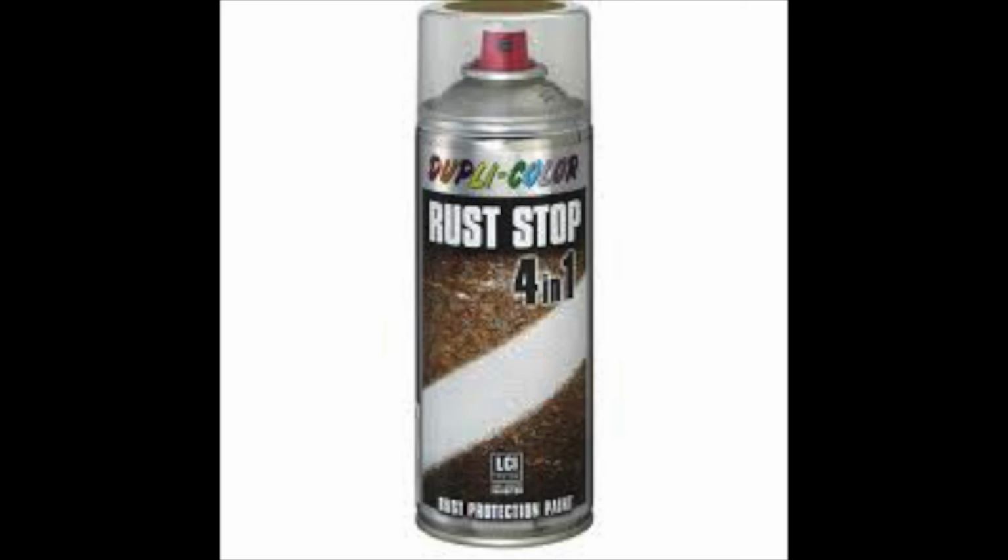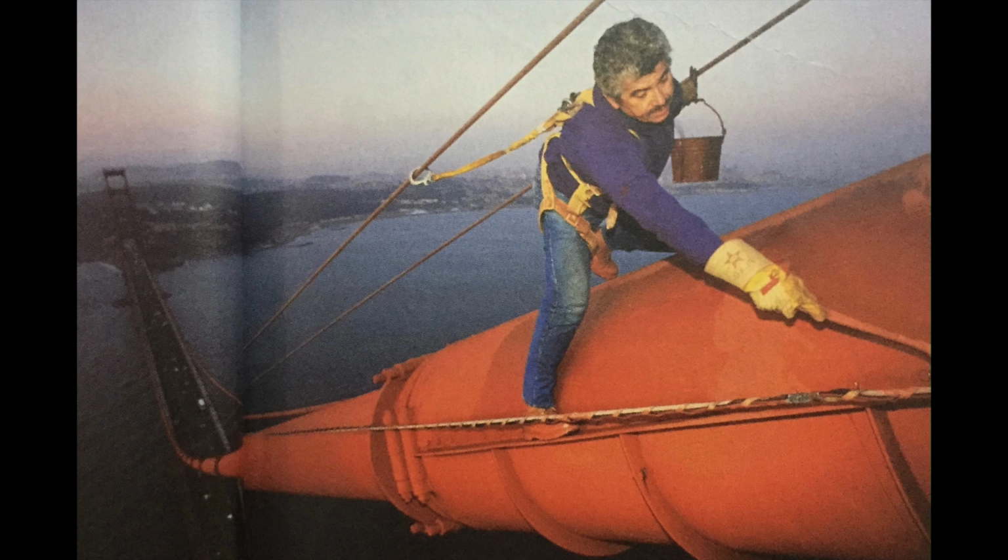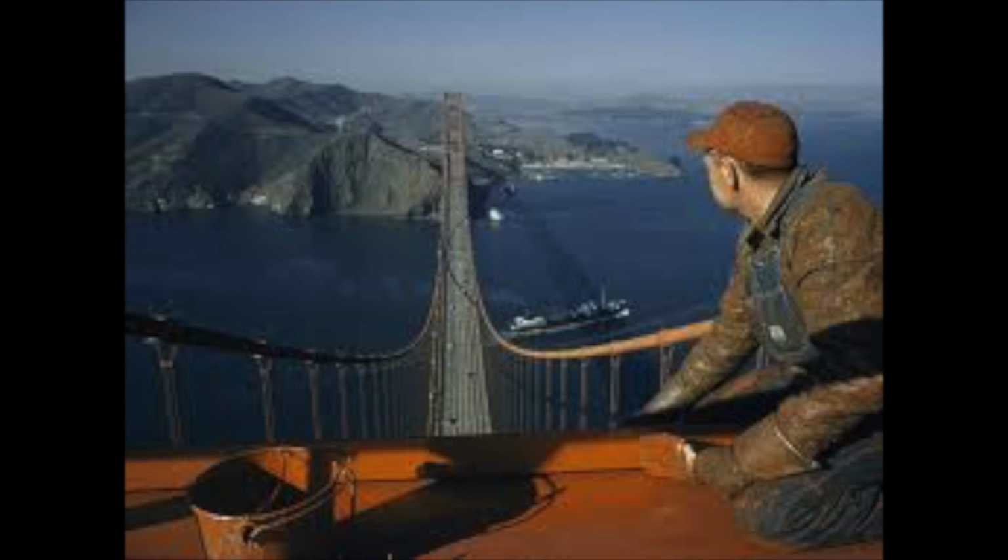Preventing corrosion. There are several ways to prevent corrosion. One method is to paint the surface of the metal. Figure 3. This is a job I would not like. Some bridges are so large that painters take years to finish the whole structure. Then they have to begin again.